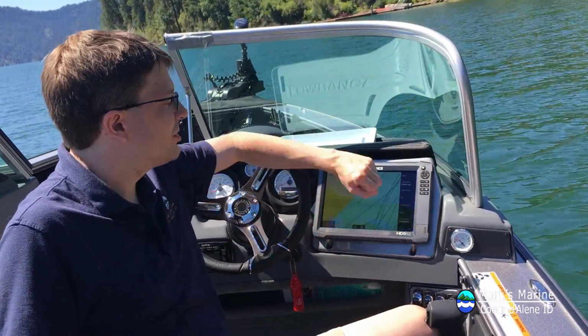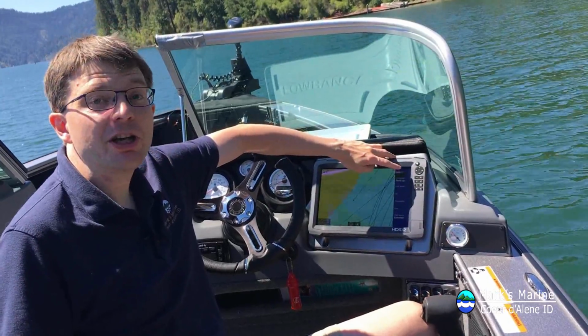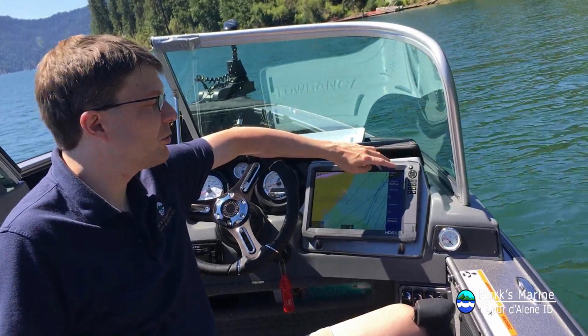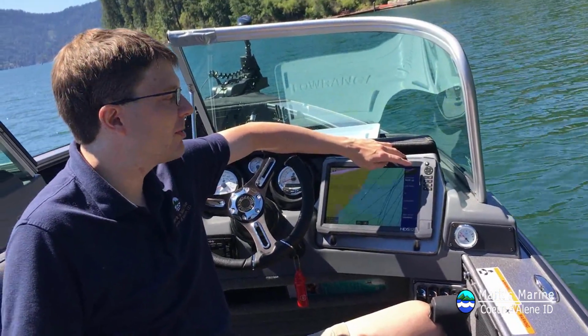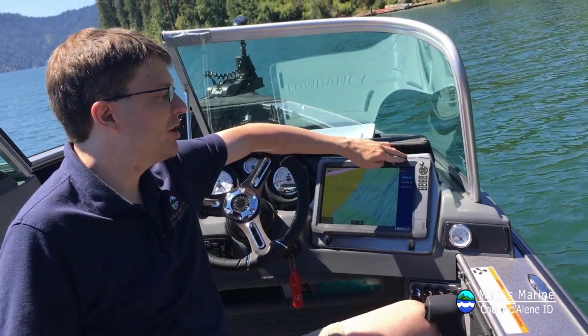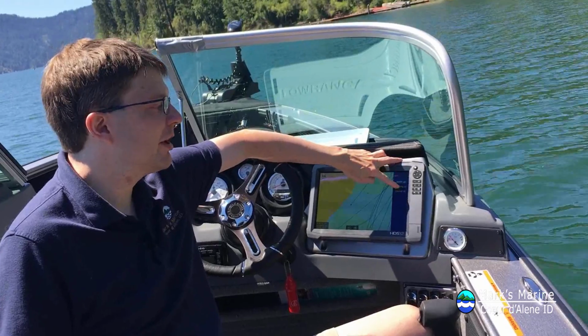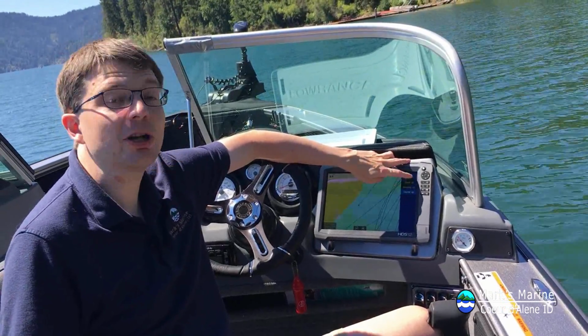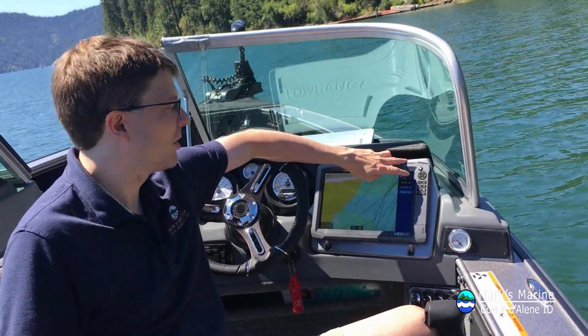From my chart options, I can change my orientation. Right now we're set to north up. A lot of people don't like north up. They would prefer a course or heading up. I would change that by clicking on my orientation, and I could change it to heading up or course up depending on what my personal preference is.